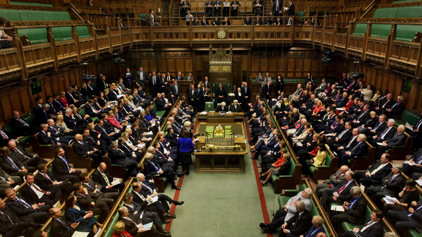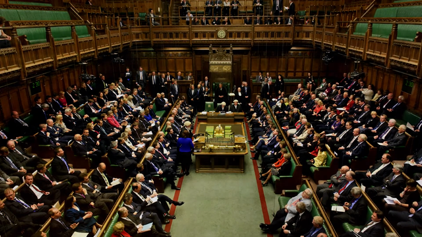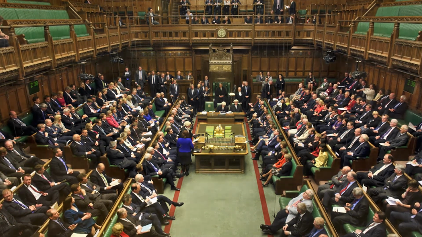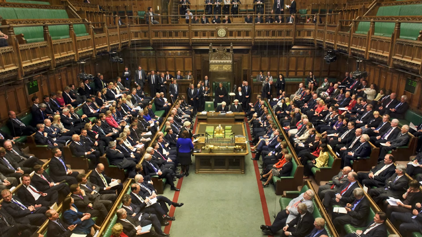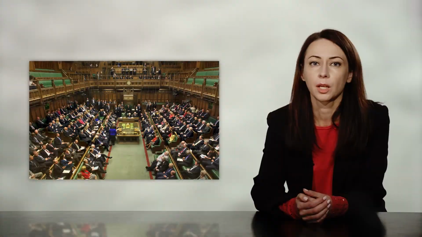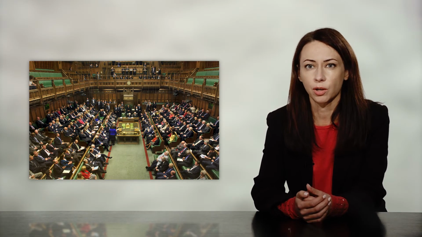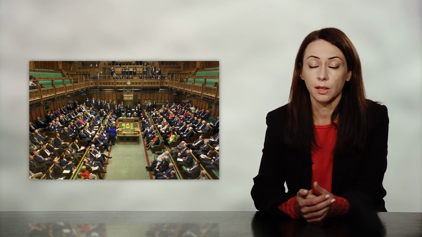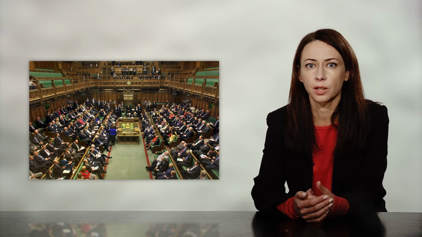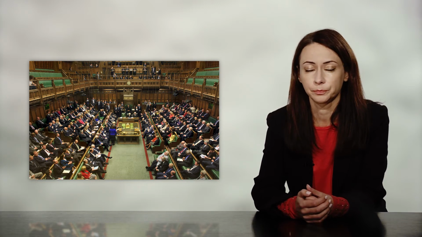The Commons is chaired by the Speaker. The House of Commons currently comprises 650 members of Parliament. The number varies slightly from time to time to reflect population change. Each member in the House of Commons represents a geographical constituency. Every citizen aged 18 or over can vote once in the constituency in which they live. Voting is not compulsory.